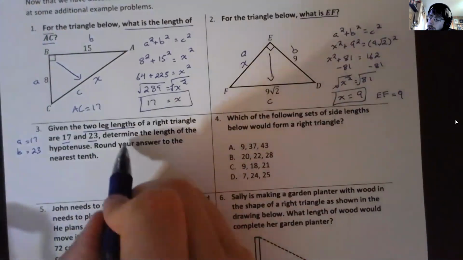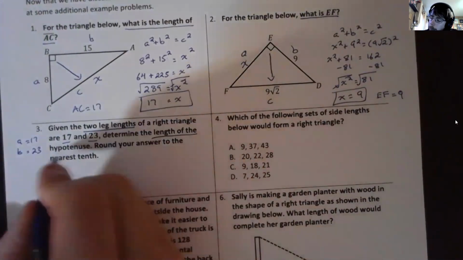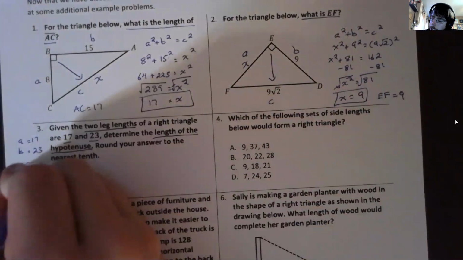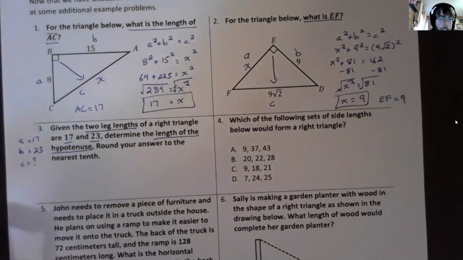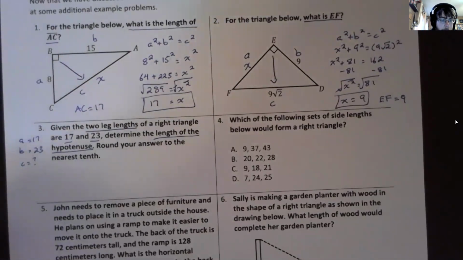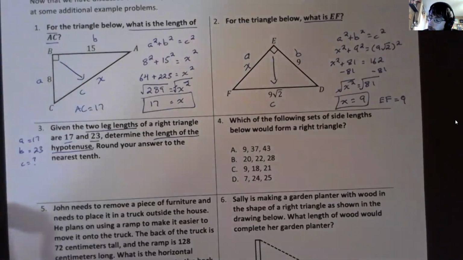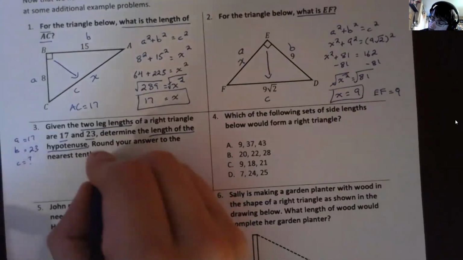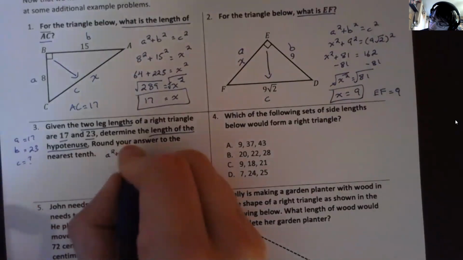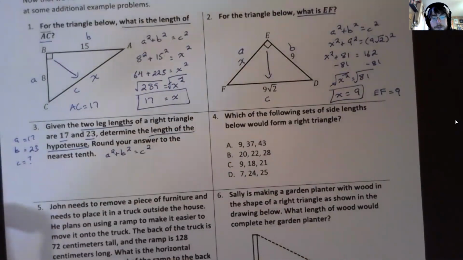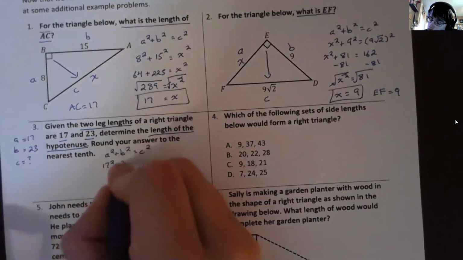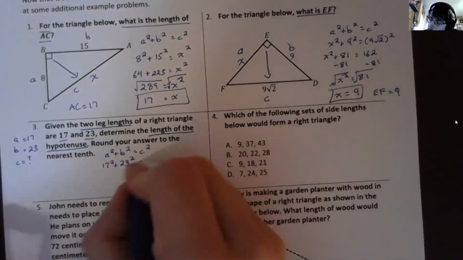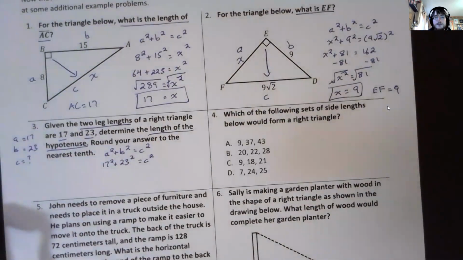It then says to determine the length of the hypotenuse. And the hypotenuse is always represented with the letter C. So C is equal to question mark or X or whatever you want to say. Since this is a right triangle, we can use A squared plus B squared equals C squared to determine our answer. A squared plus B squared is 17 squared plus 23 squared. And we don't know what C squared is.